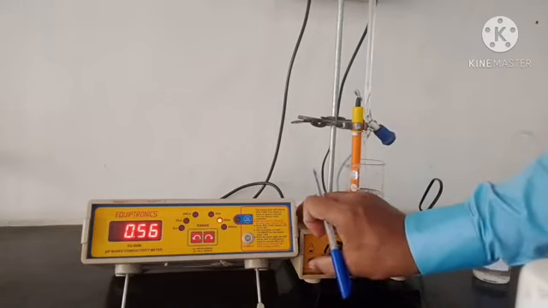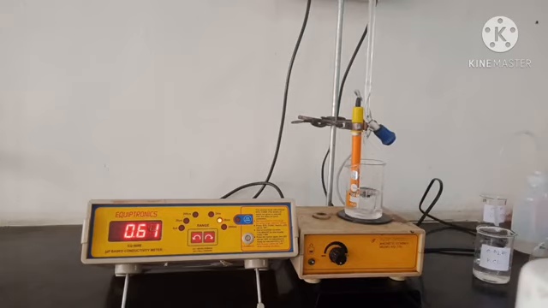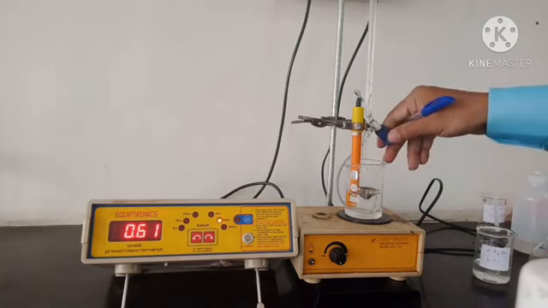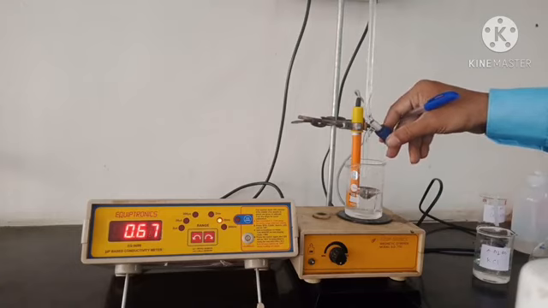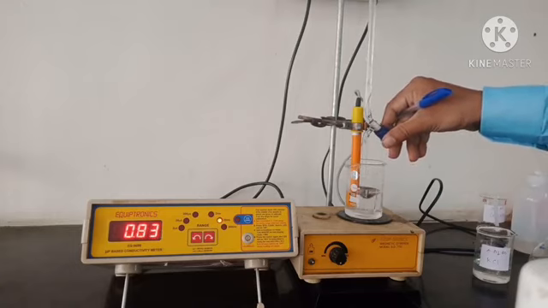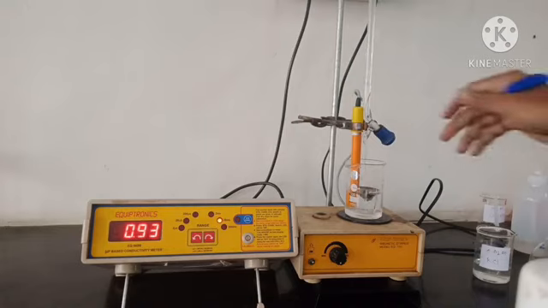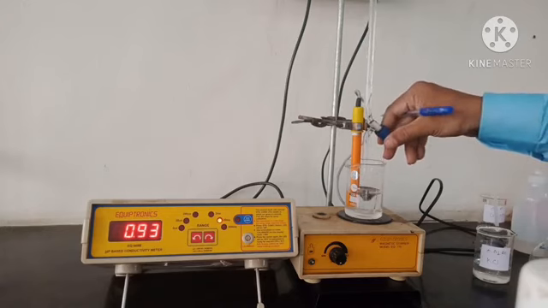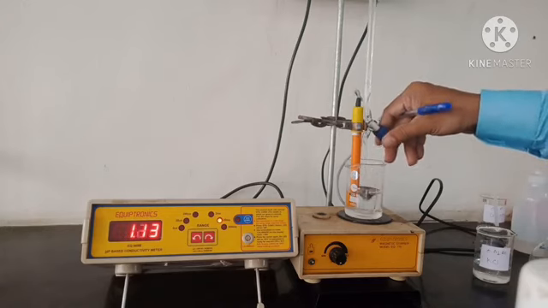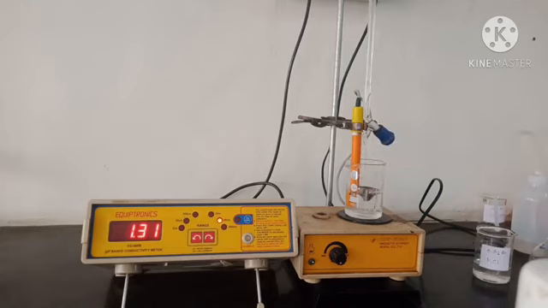The stirrer should be on. The reading at 0.5 ml is 0.61. Next 0.5, that is 1.0 ml, the reading is 0.93. Then the total volume is 1.5 ml, the reading is 1.31.